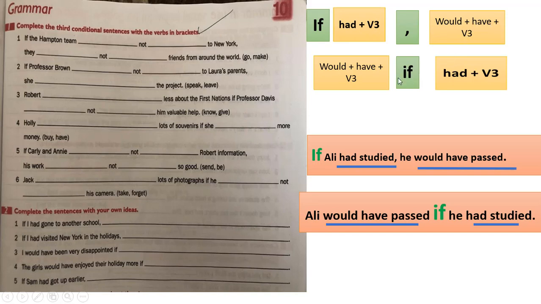But if you begin with the main clause, if comes in the middle. After if we use had plus verb 3 or past perfect. Look at the examples here, the two examples can illustrate the rules.